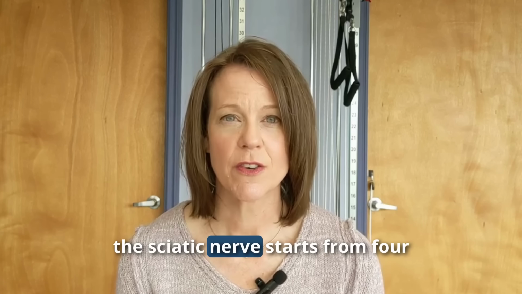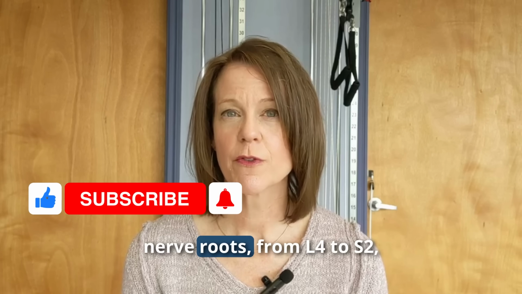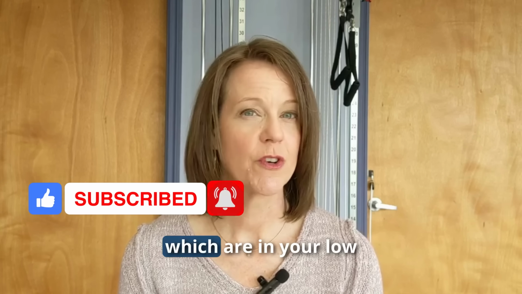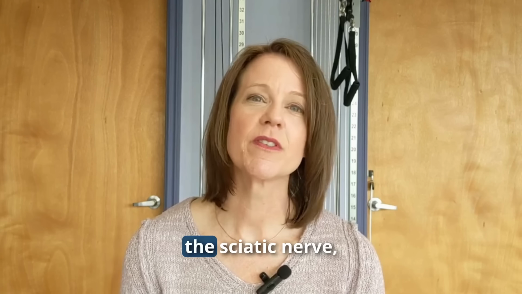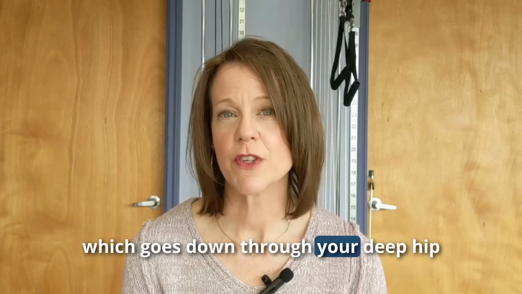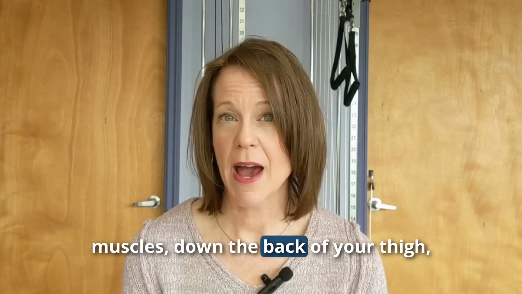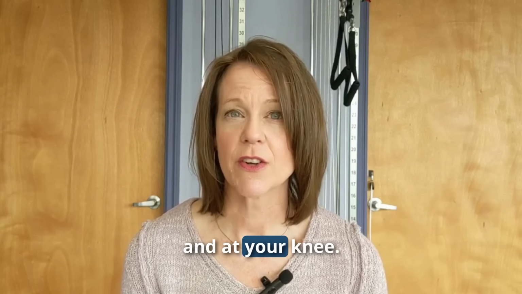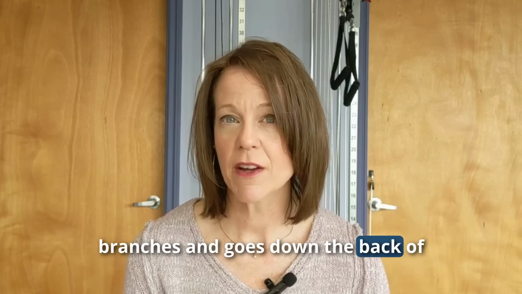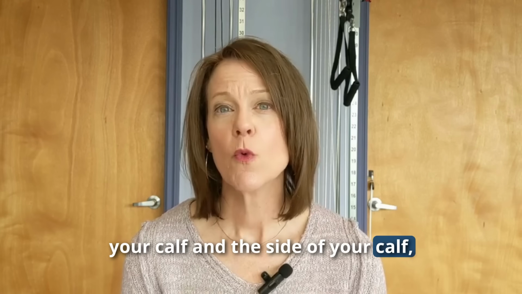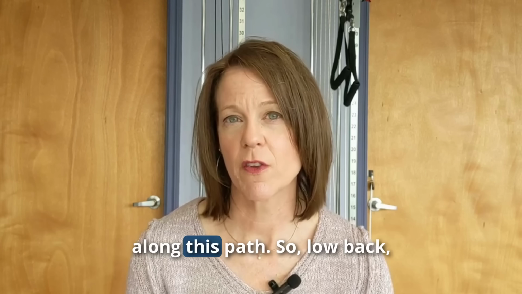So the sciatic nerve starts from 4 nerve roots from L4 to S2, which are in your low back and upper hip. They join together to form the sciatic nerve, which goes down through your deep hip muscles, down the back of your thigh, and at your knee, it actually splits into 2 different branches and goes down the back of your calf and the side of your calf, which means your pain will travel along this path.